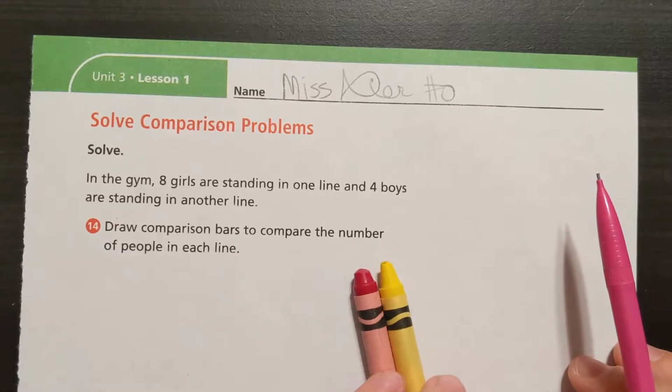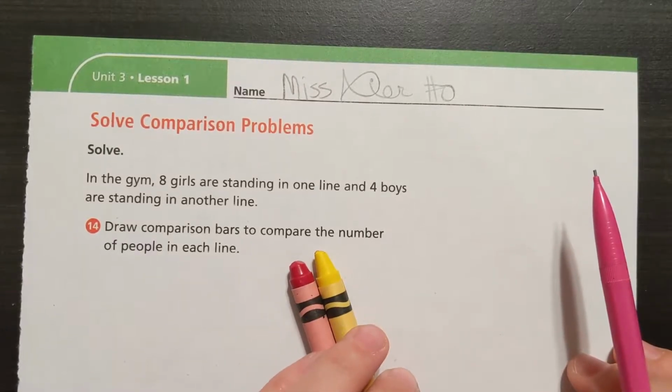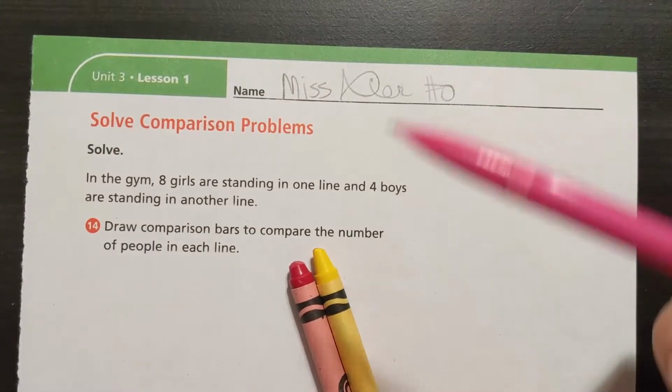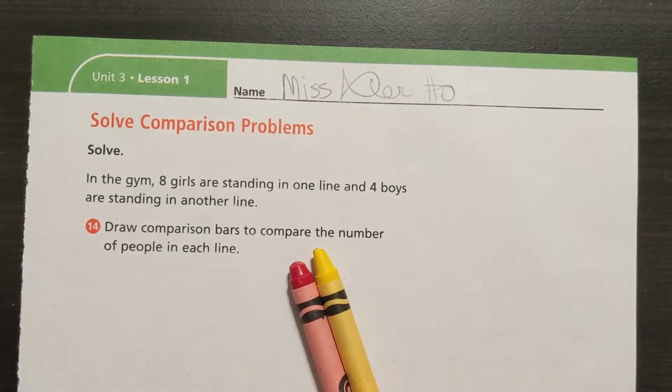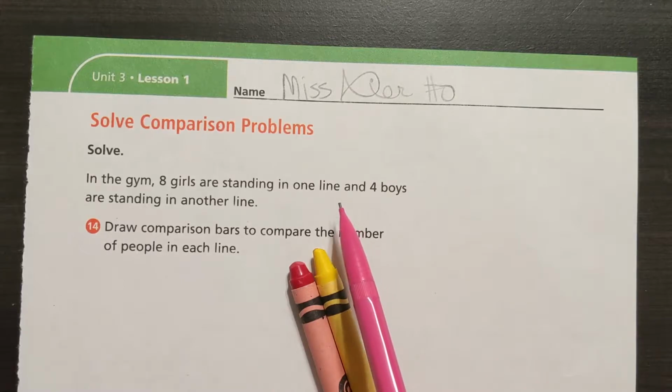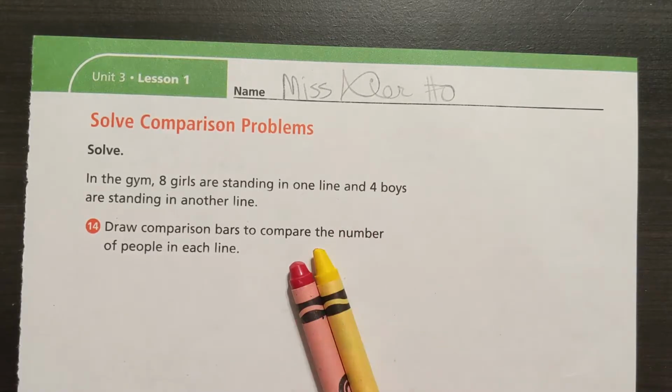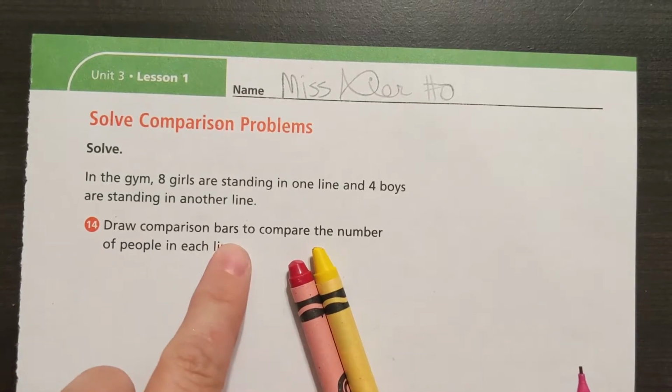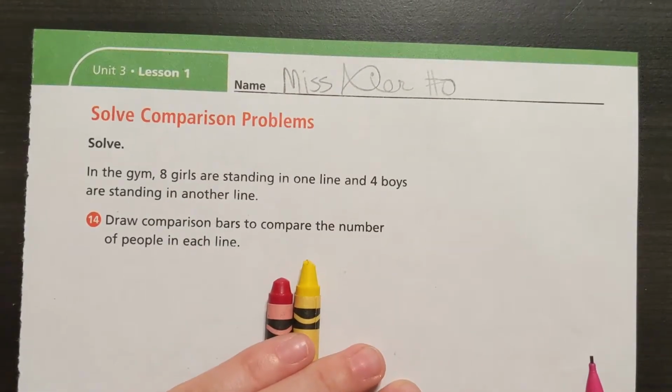So it's just like the one we just practiced and put in our journal about Natasha and Manuel, except this time, in the gym, 8 girls are standing in one line and 4 boys are standing in another line. Draw comparison bars to compare the number of people in each line.